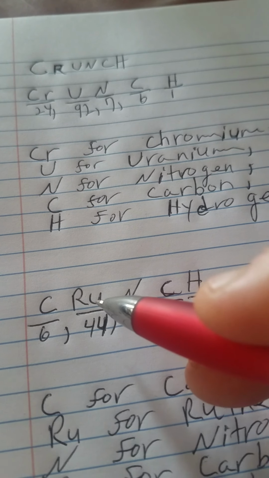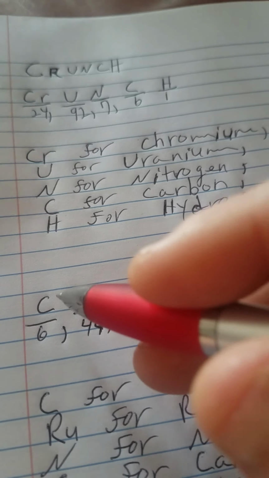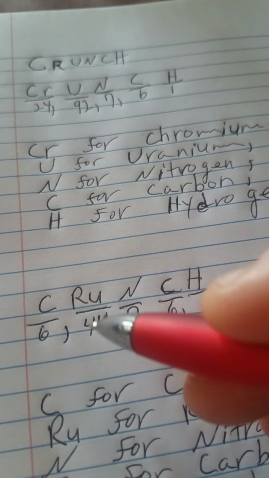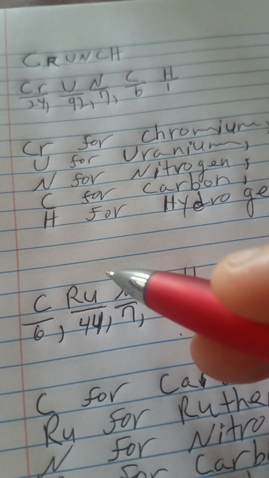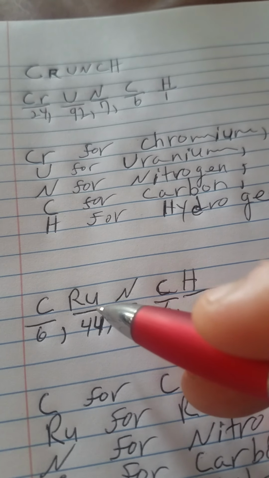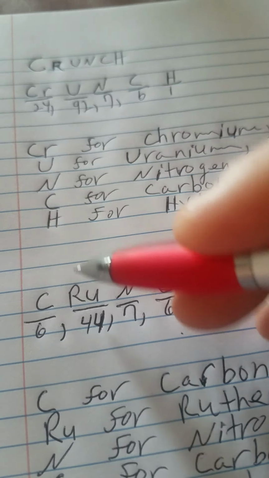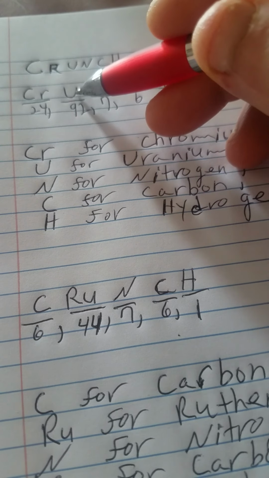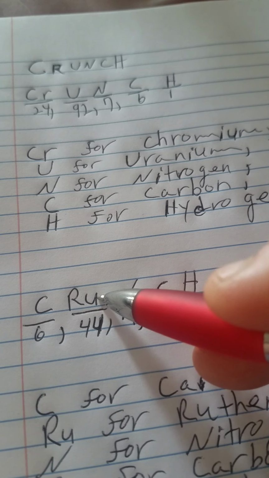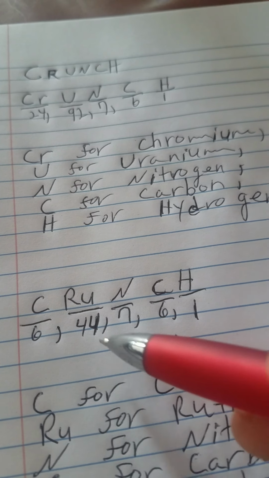Now it's joining another letter. So the first letter is R, capitalized, and the second letter, which is U, is small. Okay, it's a small lowercase. You see the difference here? Small, big, big, small. You see how it works?